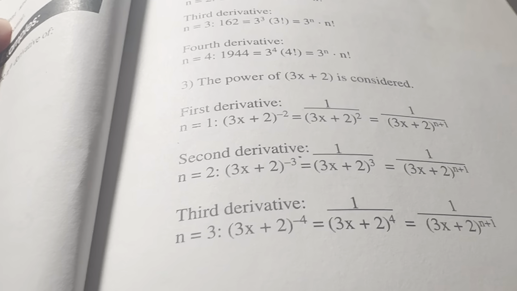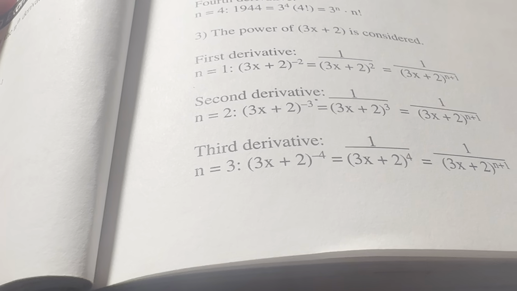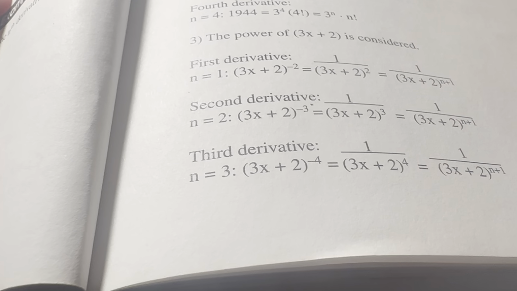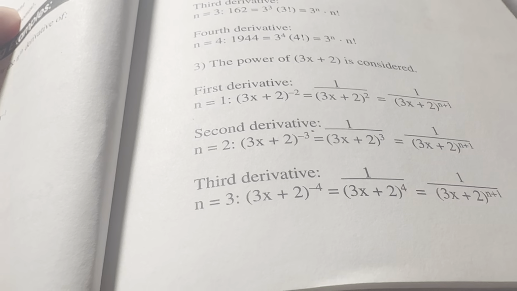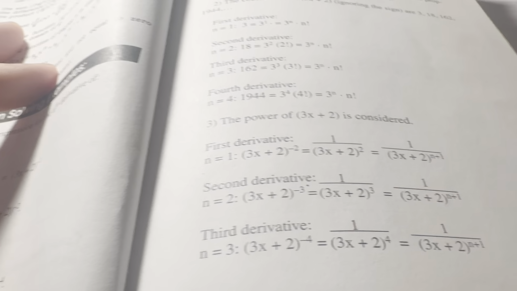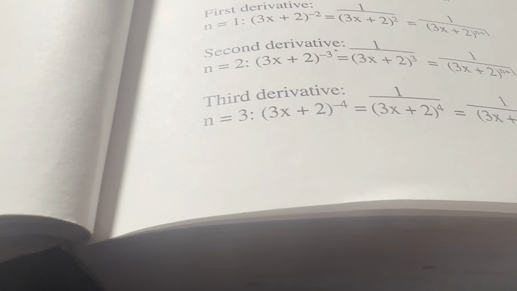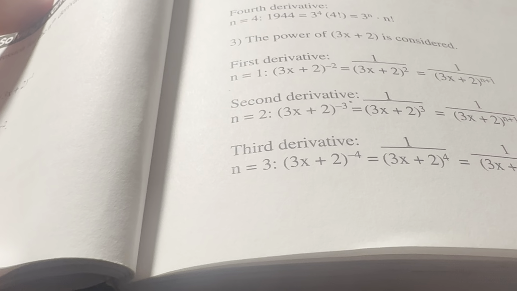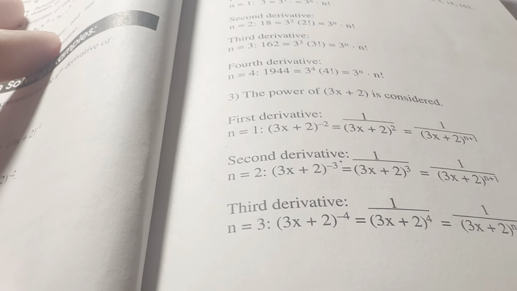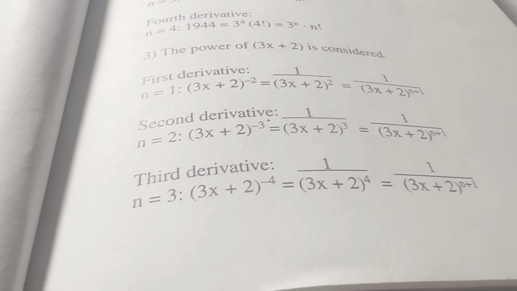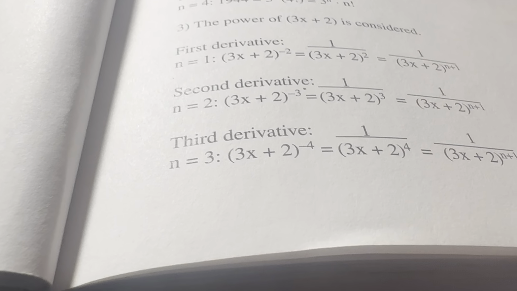The power of (3x + 2) is considered. First derivative, n equals 1: (3x + 2) to the negative second power equals 1 over (3x + 2) to the second power, which is 1 over (3x + 2) to the n plus 1 power. Second derivative, n equals 2: (3x + 2) to the negative 3 power equals 1 over (3x + 2) to the positive 3 power, which is 1 over (3x + 2) to the n plus 1.